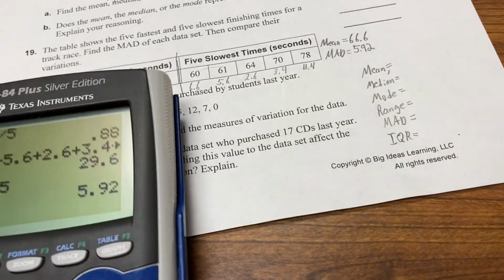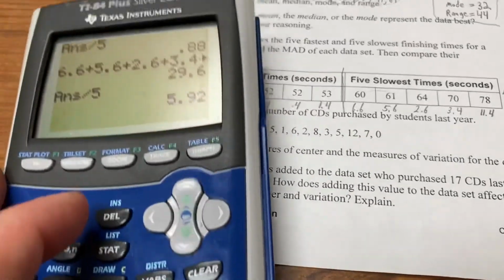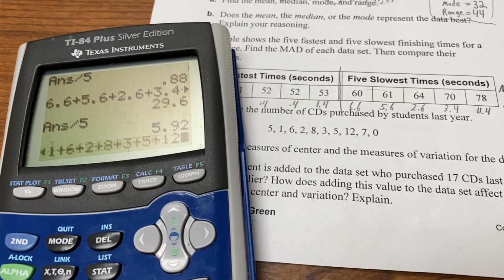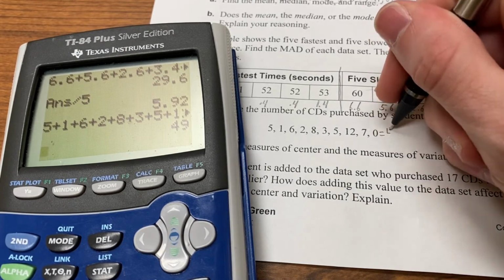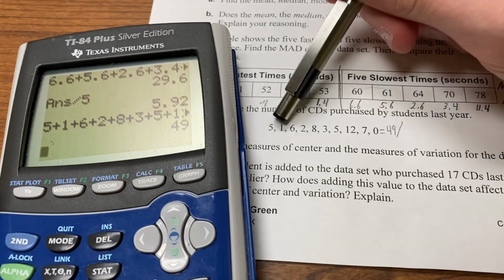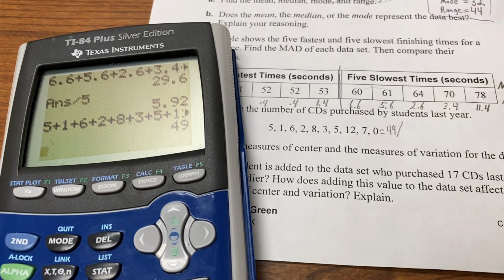So let's first start off by calculating our mean. Remember, for mean, we're adding all the different numbers together. So we're going to start off by calculating it. So plus 1 plus 6 plus 2 plus 8 plus 3 plus 5 plus 12 plus 7 plus 0 gives us 49. So the sum of all these is 49. And divide it by how much? We have 1, 2, 3, 4, 5, 7, 8, 9, 10. So we're dividing it by 10.